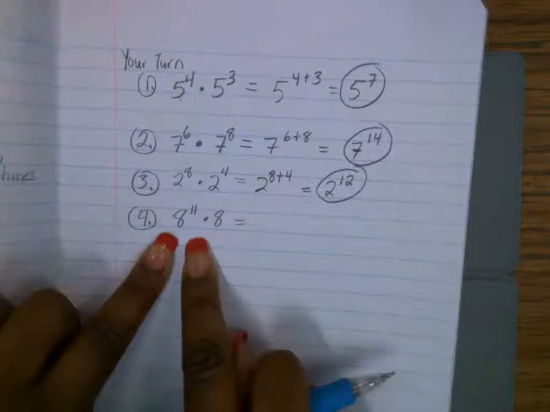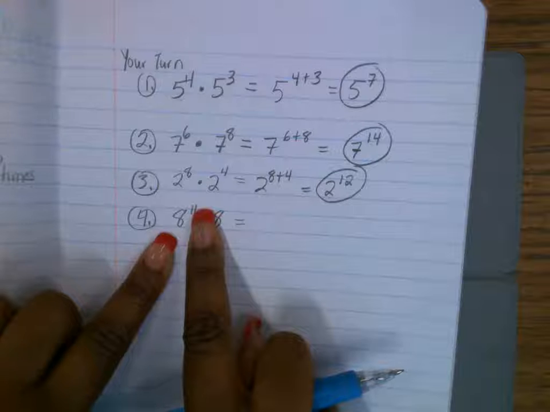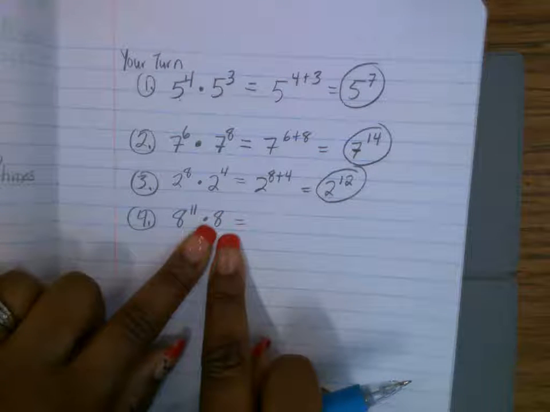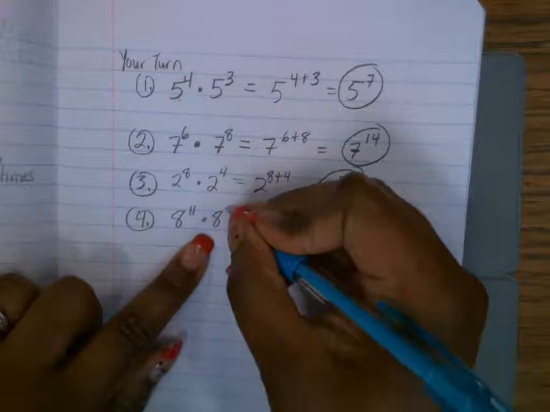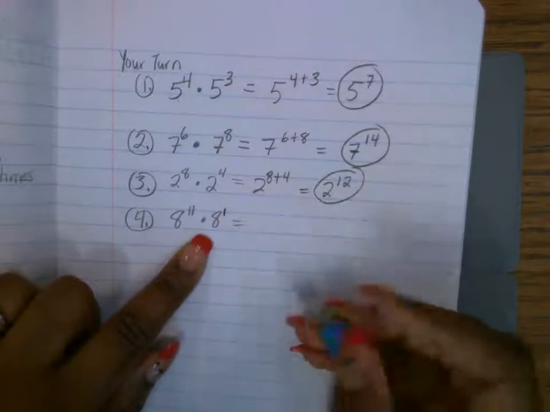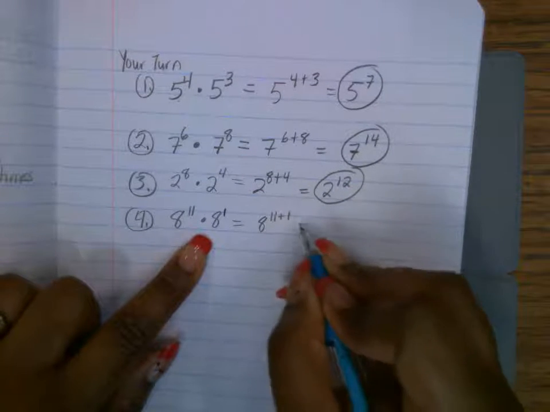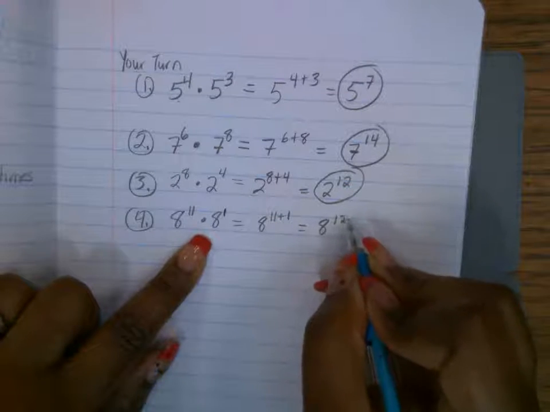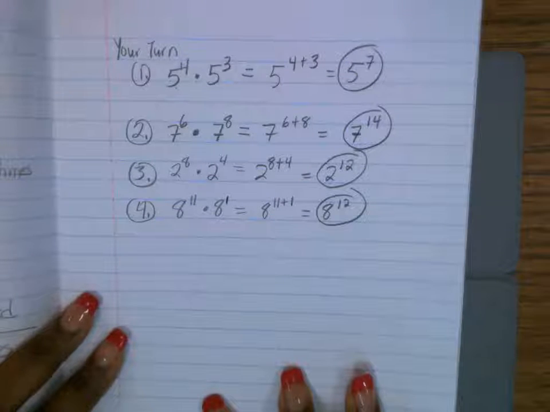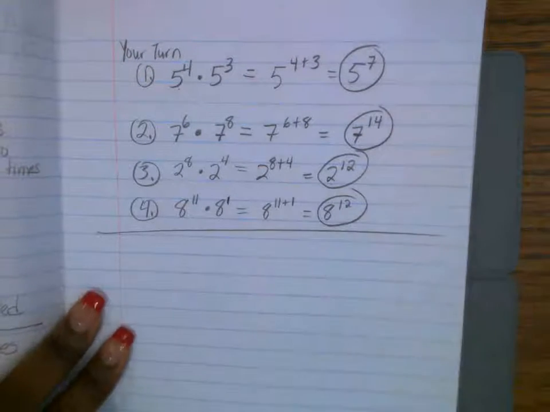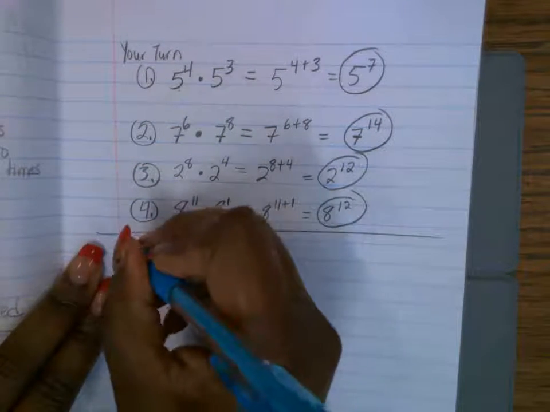Okay. Let's look at number 4. This is 8 being multiplied 11 times here and then times 8. So the exponent that's automatically there if you don't see one is 1. Okay. So you're going to have 8, 11 plus 1. And this is going to be 8 to the 12th power as well. Any questions about that? All right. So let's do dividing. We did multiplying, so let's do dividing exponents.